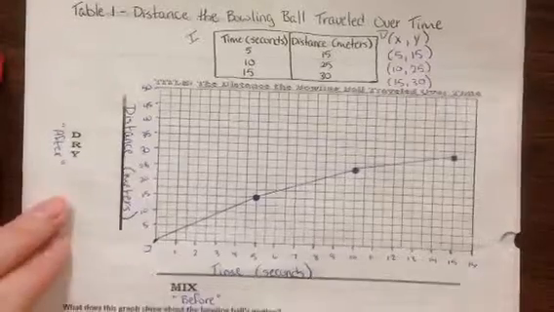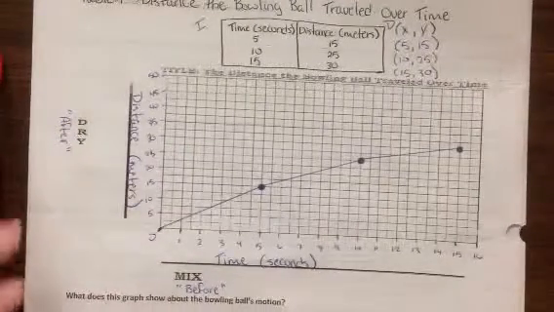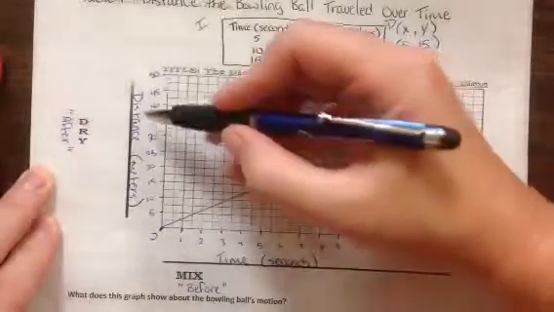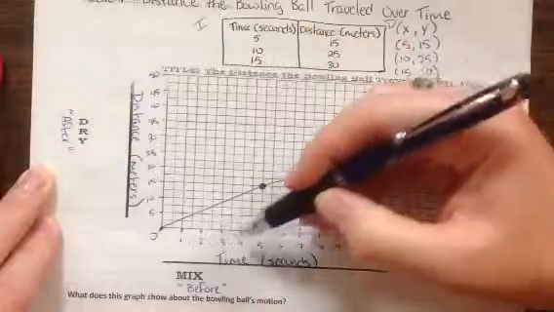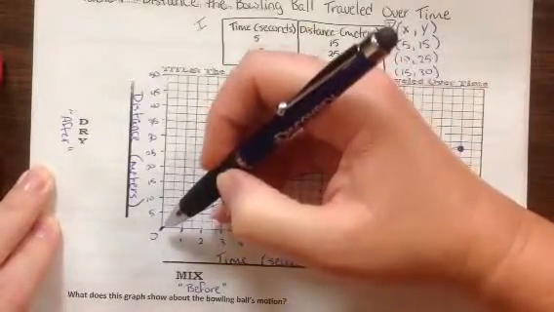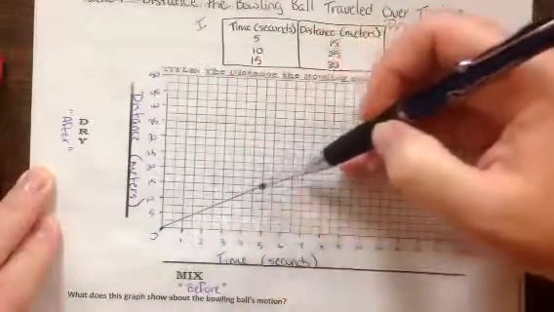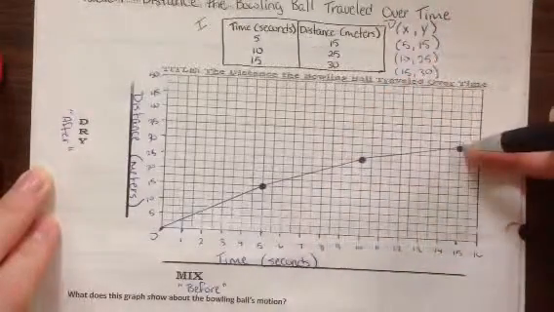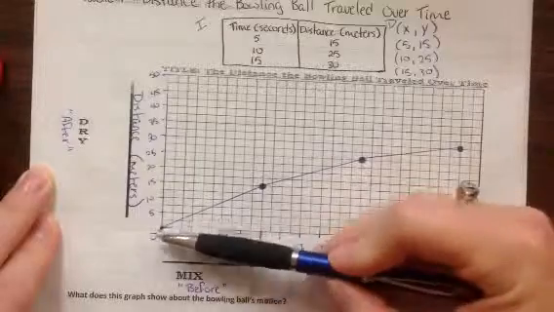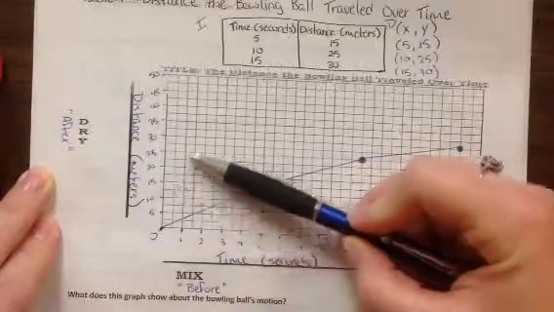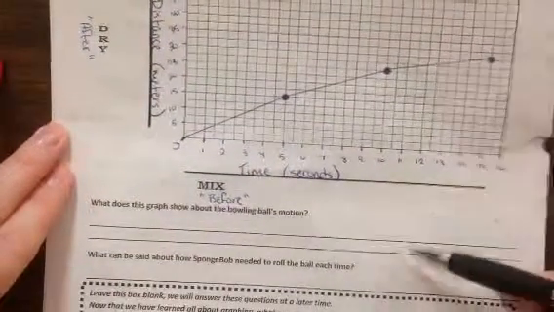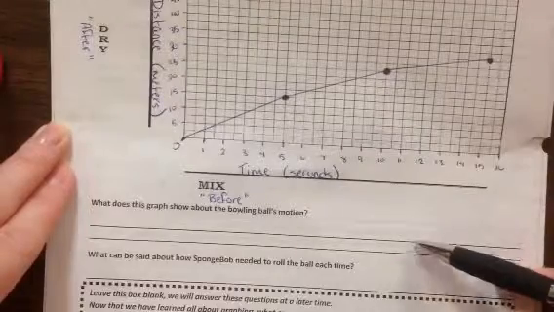So once we finish our graph, there are a couple questions down here at the bottom. And you should be able to use this line, which shows our bowling ball's distance over time. And what we should see is that as the time got greater and greater, from 5 seconds to 10 seconds to 15 seconds, the bowling ball's distance, it rolled farther and farther and farther each time. So use that information to answer, what does this graph show about the bowling ball's motion?